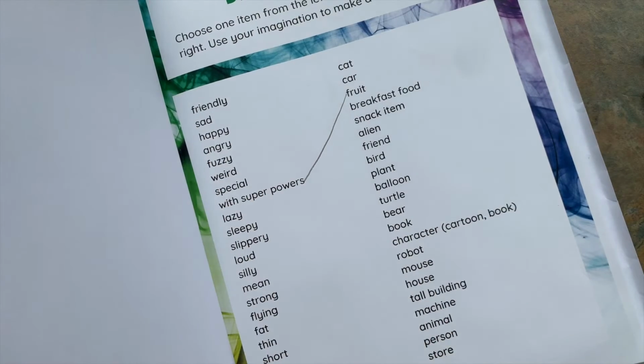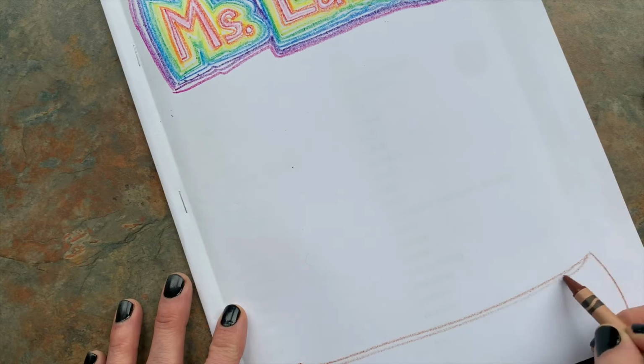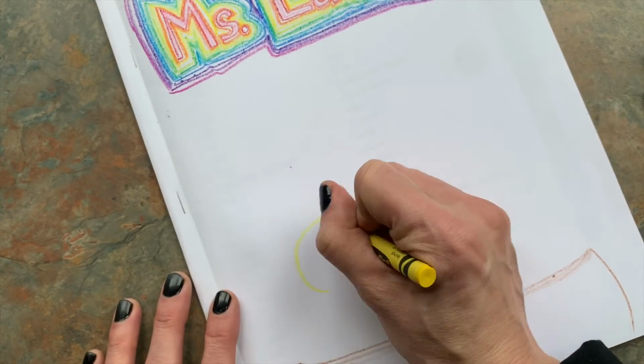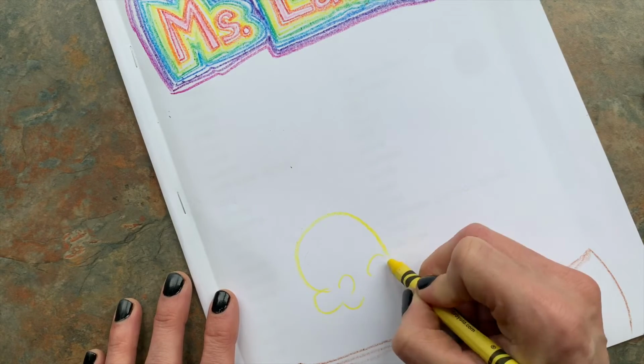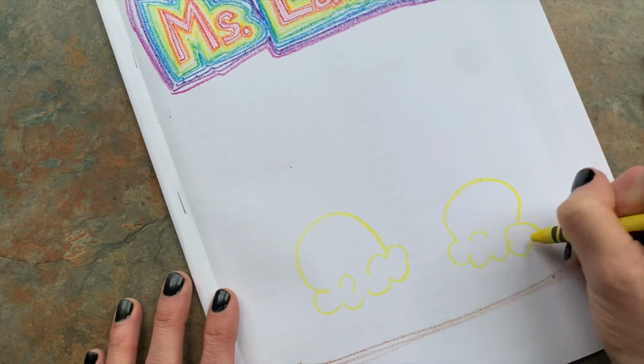I want to have something happy on my front cover. So I'm going to do a happy snack item. My favorite snack in the world is popcorn, kettle corn. It's so delicious, and I have a big wooden bowl that I eat my popcorn out of. My dad gave me this bowl, and it's from Bolivia.